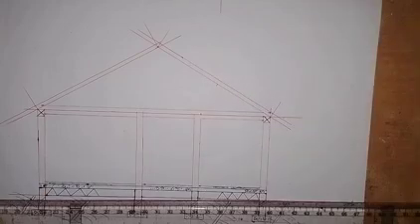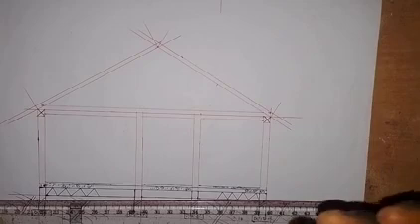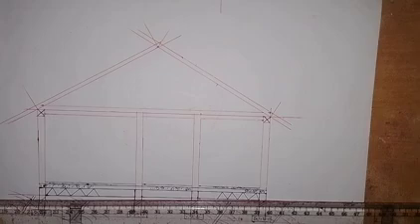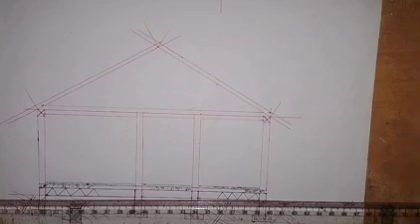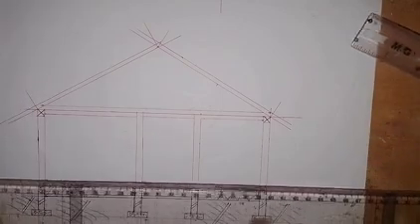Then the next thing that I'm going to do is put the purlins. So I'm going to put the purlins here. But before we put the purlin there, let us get what we call the eaves projection. So according to what we are given here, the eaves projection is 900. And 900 by 50 will give us 18 millimeters. So we have to take 18 millimeters.